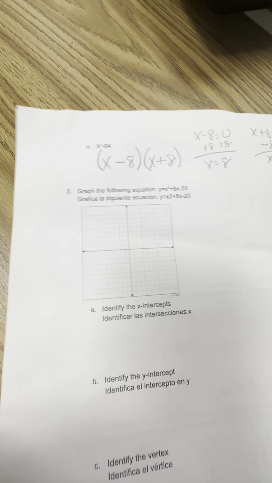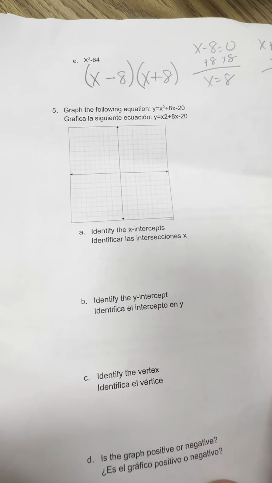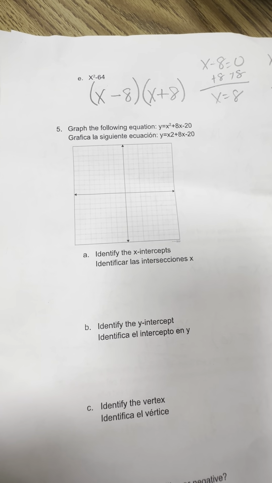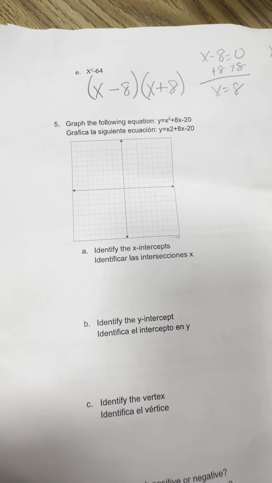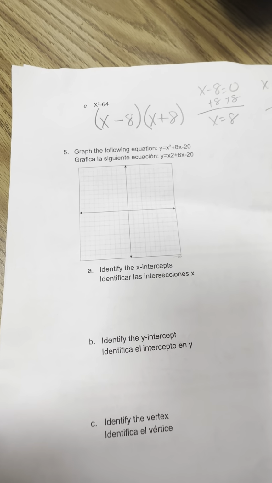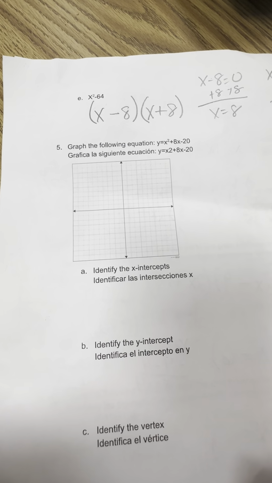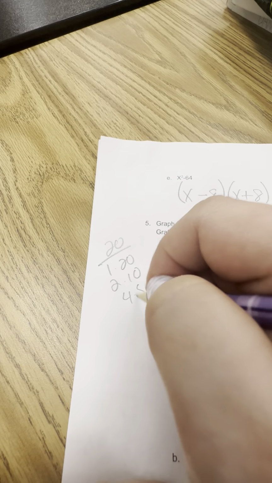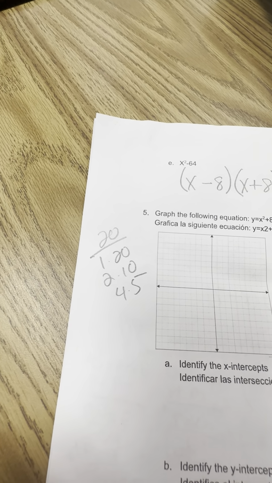All right, last problem. Yep, last problem. Okay, so here I've got y equals x squared plus 8x minus 20. So what we need to do is we need to solve this the same way. So I'm going to start with my factors of 20. So I have 1 times 20, 2 times 10, 3 does not work, 4 times 5. Those are the values that I'm going to need.